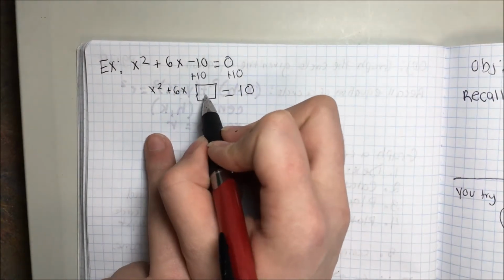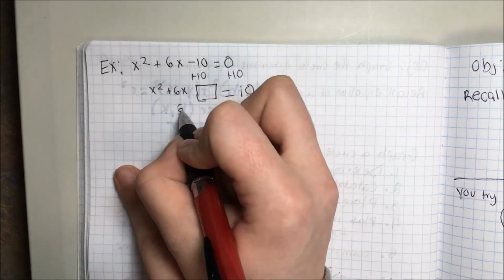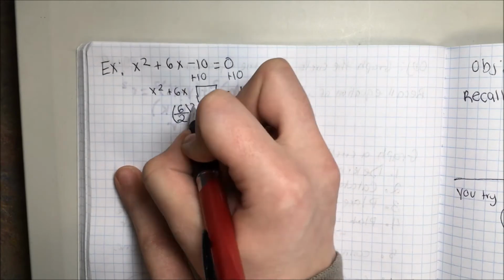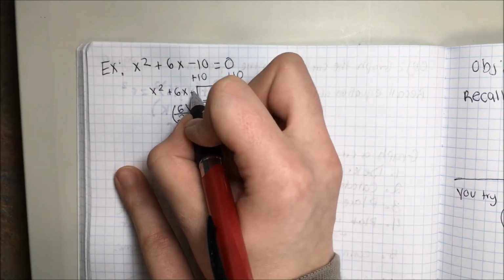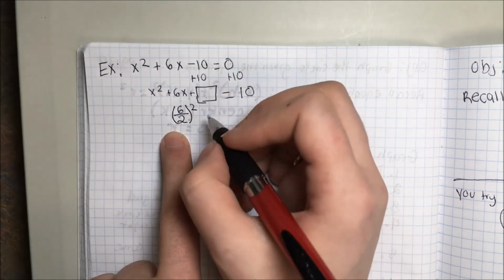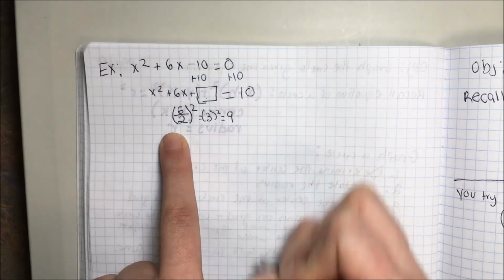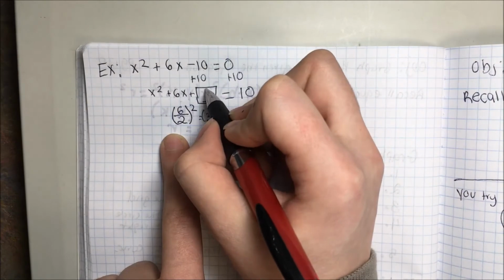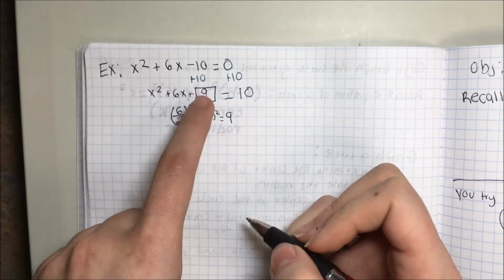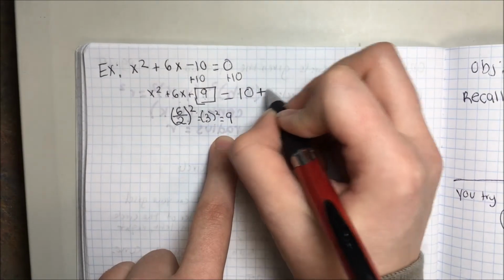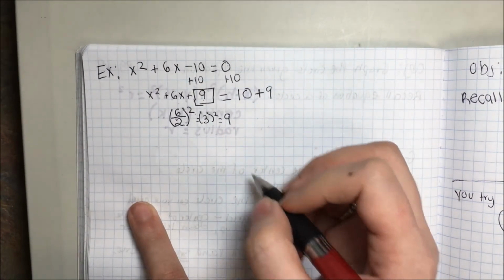So what we do to find our third term is we have to take 6, divide it by 2, and square it. So 6 divided by 2 is 3, and 3 squared gives us 9. So we're going to add a plus 9 here, and what we do to this side, we have to do to our other side. So we have to add 9 to our other side.